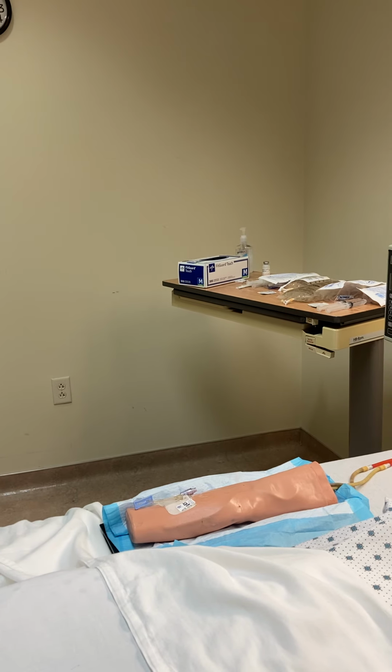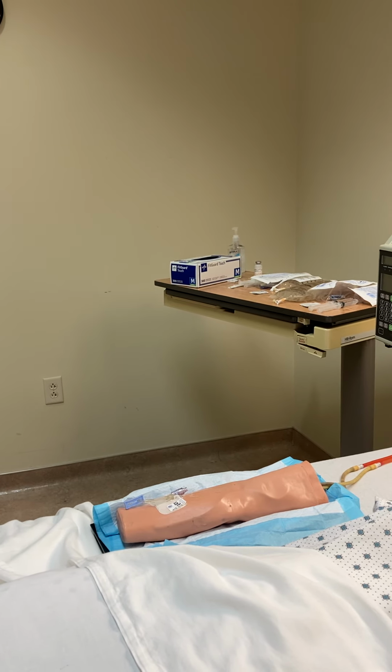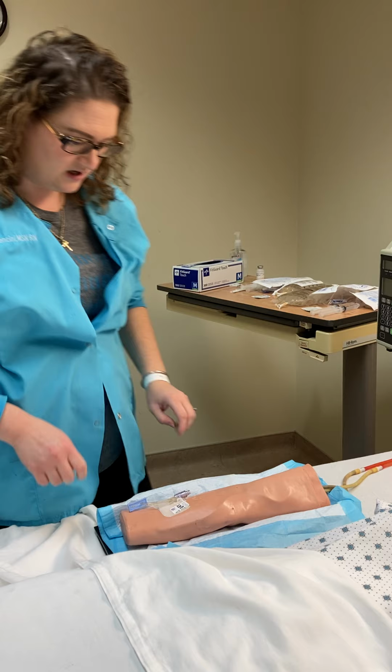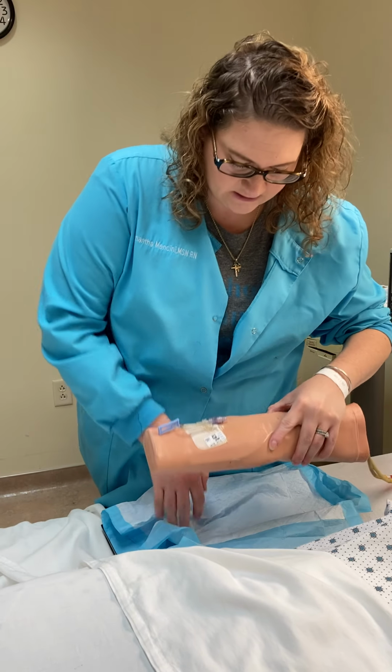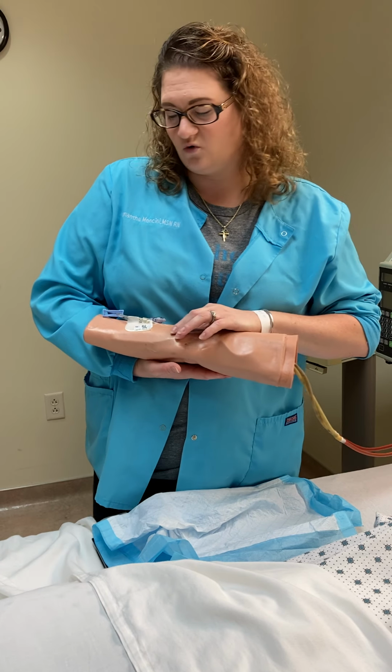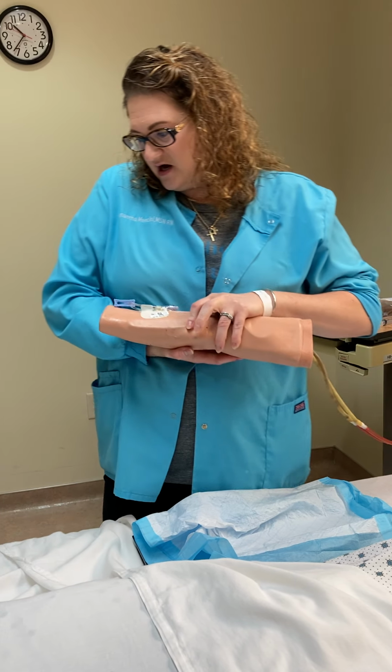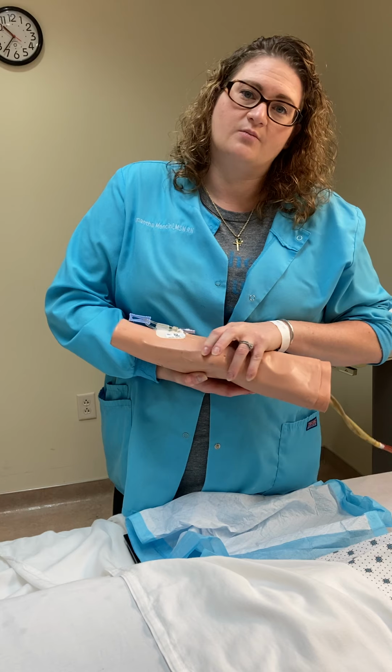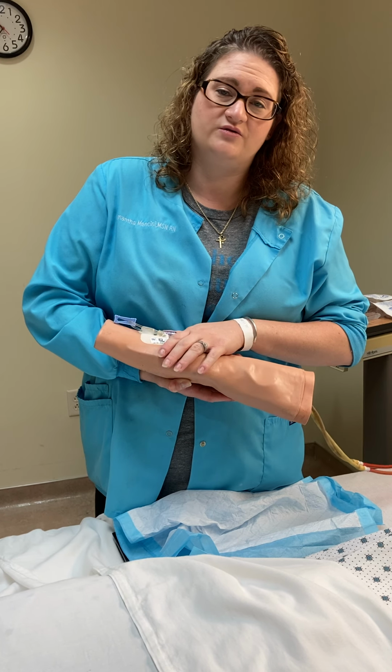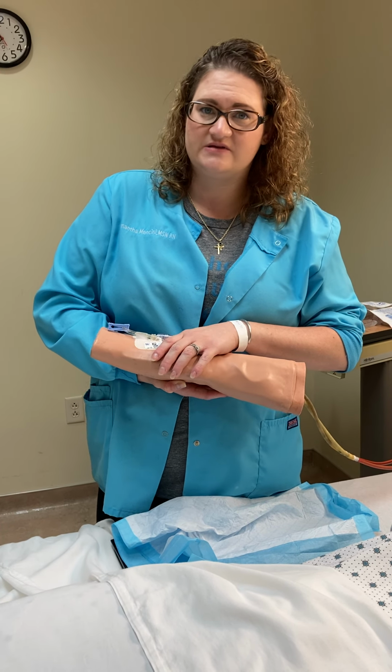There's also what we call phlebitis. So if we look, phlebitis, it'll kind of feel like a cord, usually warm to the touch. So what we would do is we could put a warm compress over that, and of course we would DC our IV. We wouldn't continue to use it.